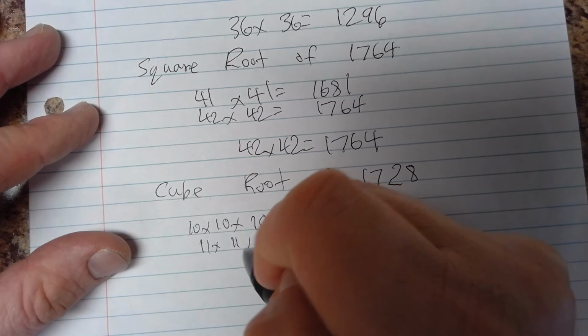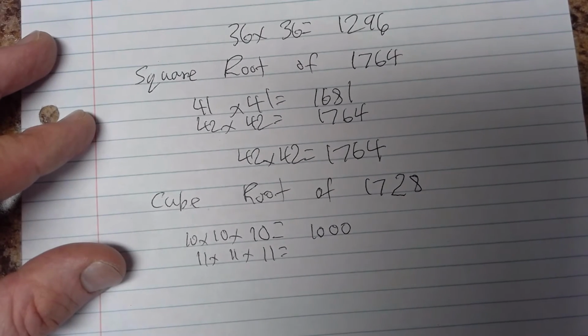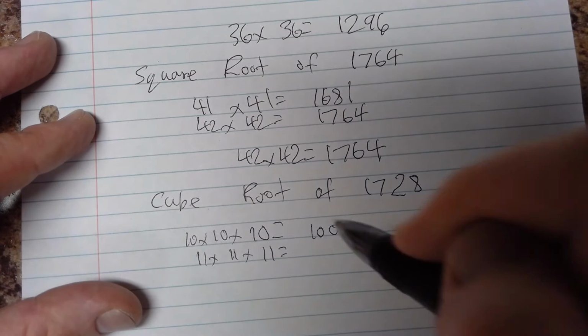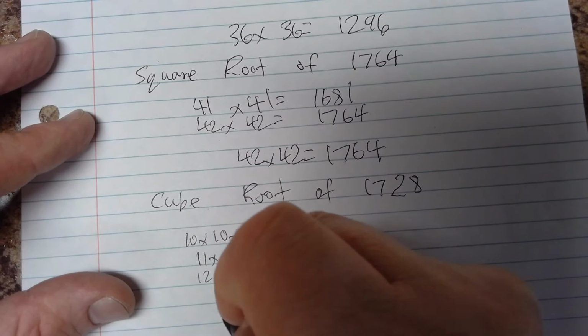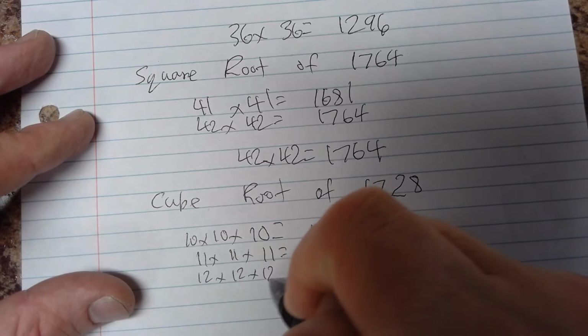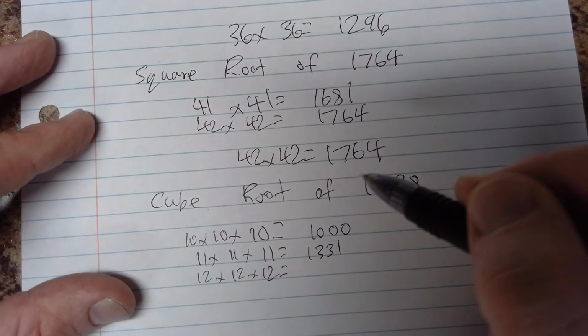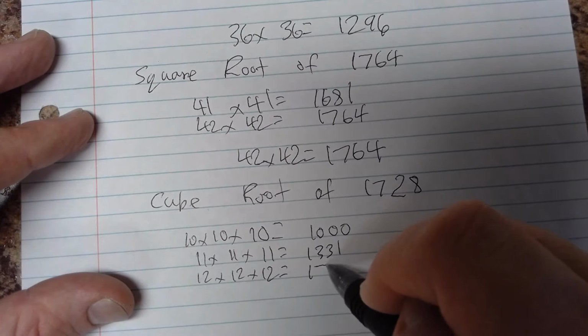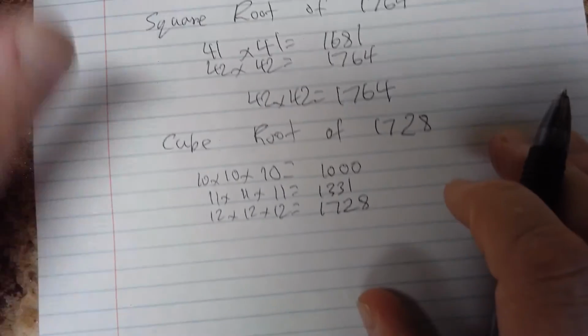And we probably don't have to go very far. 11 times 11 times 11, 1,331. 12 times 12 times 12, 1,728. There we have it. Cube root of 1,728 is 12.